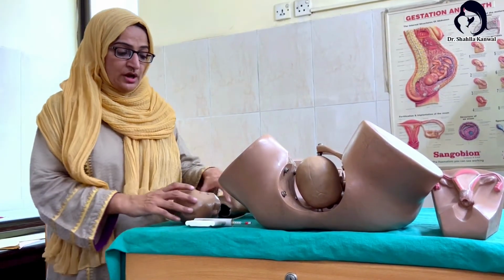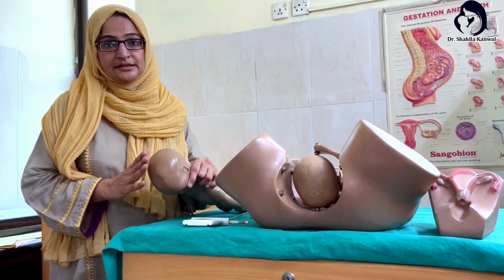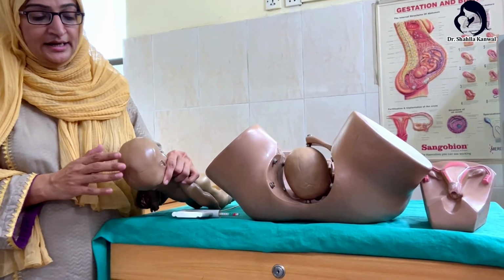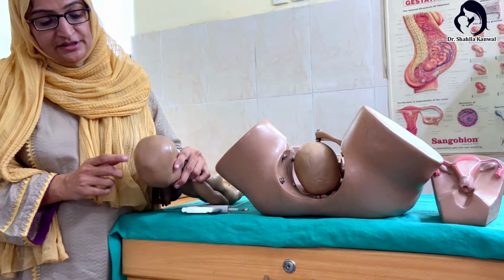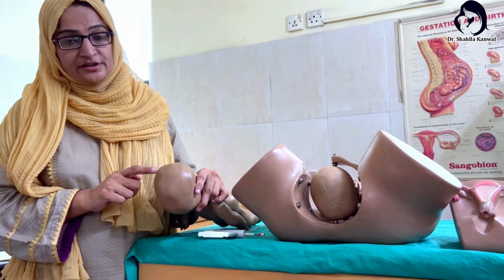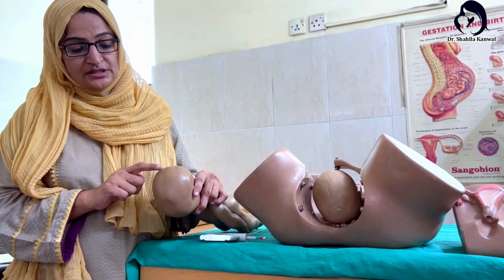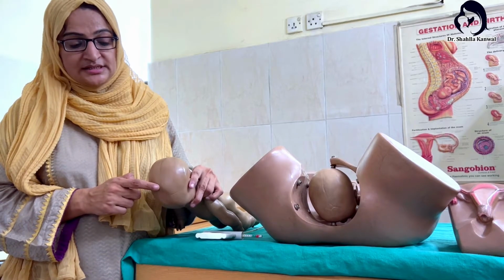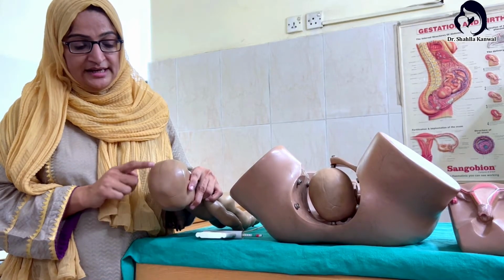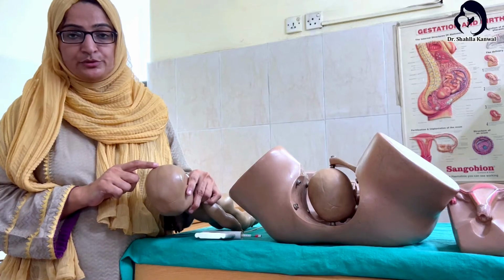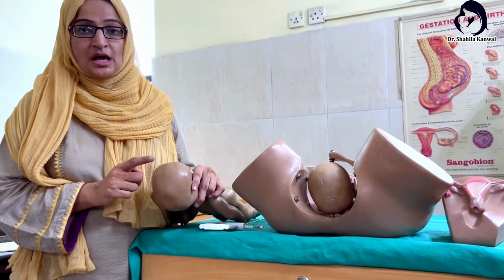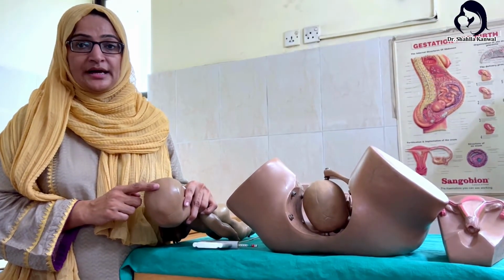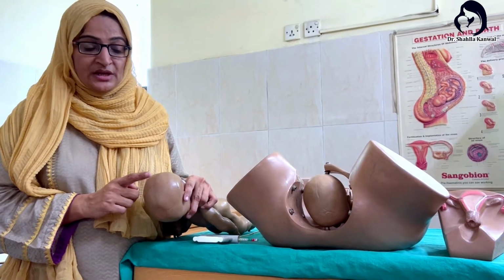First of all, what you have to identify regarding the fetal head is the flexion point. What is the flexion point? Flexion point is on the fetal head, 3 cm anterior to the posterior fontanelle and 6 cm posterior to the anterior fontanelle. This is the flexion point where we have to apply the Omni cup.